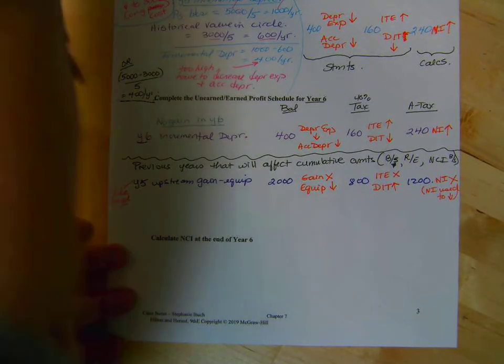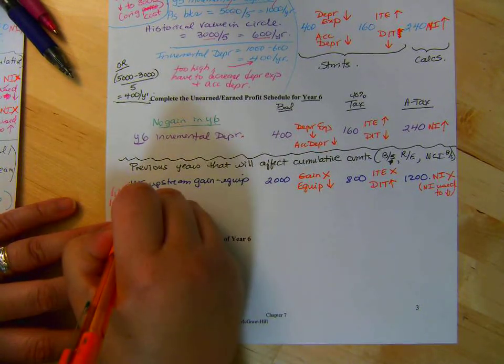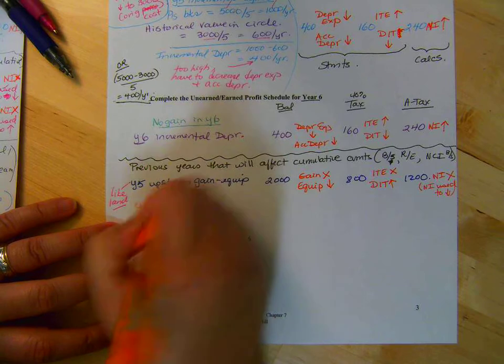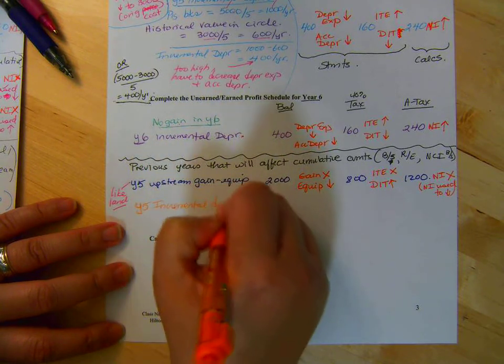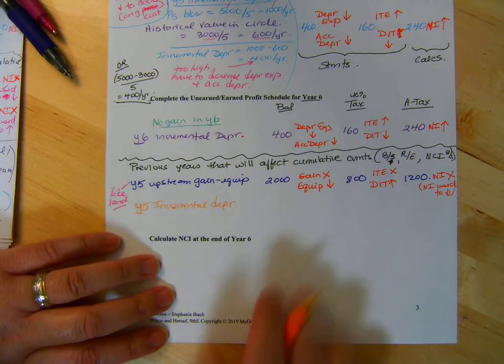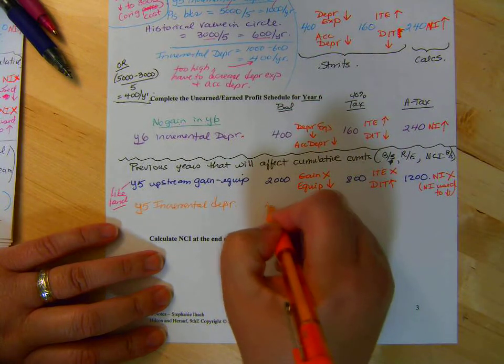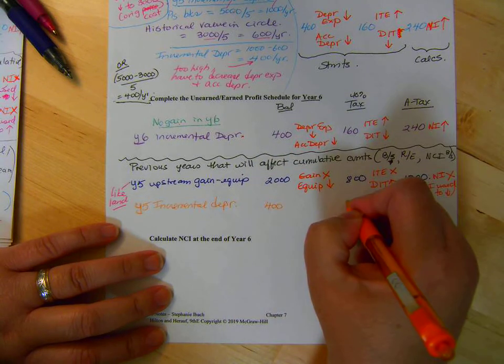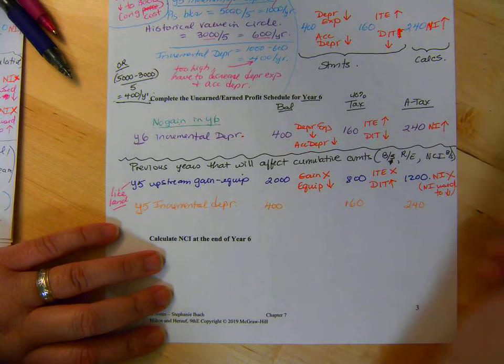Okay, now let's do the year 5 incremental depreciation. So, it's the same as we did up here, the 400, 400, 160, and 240.